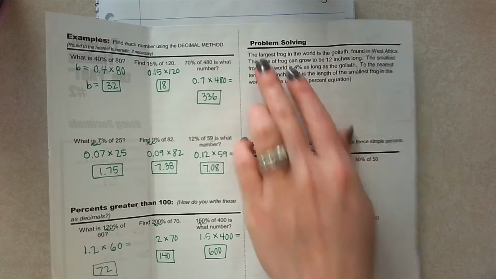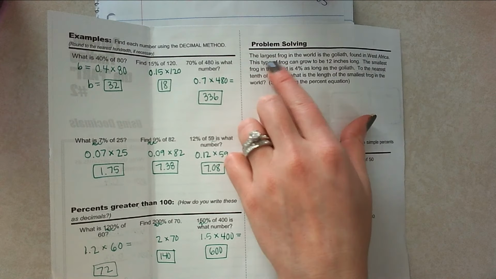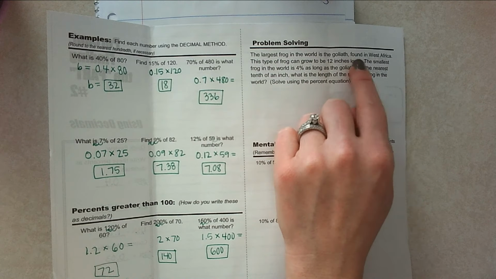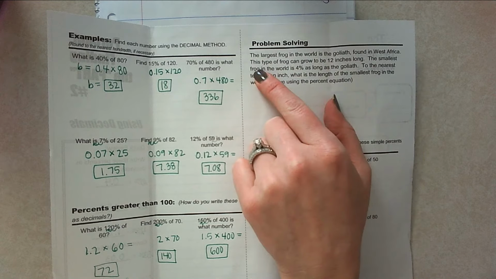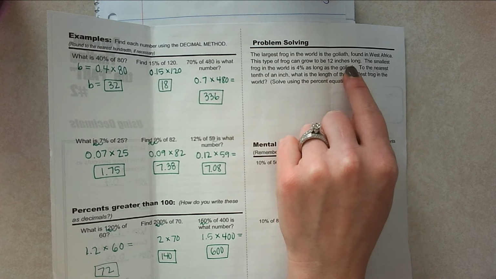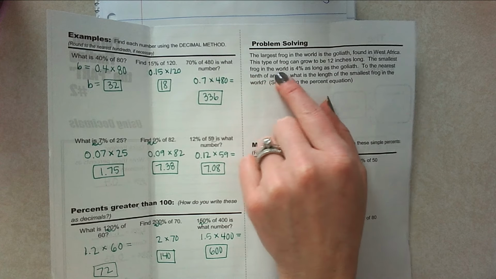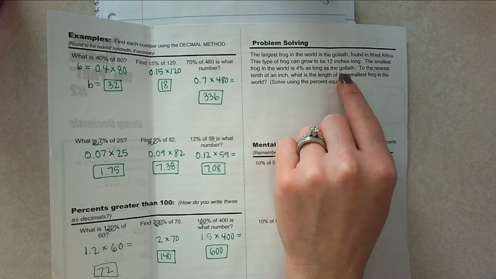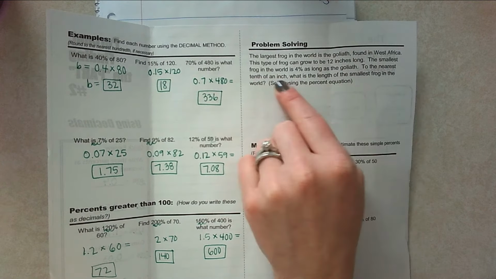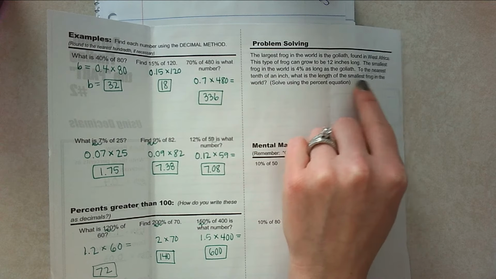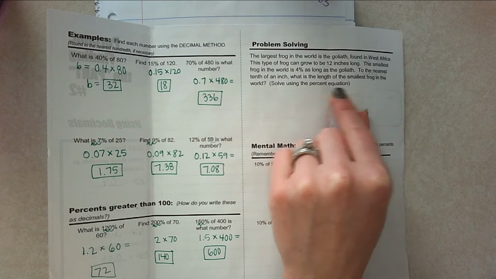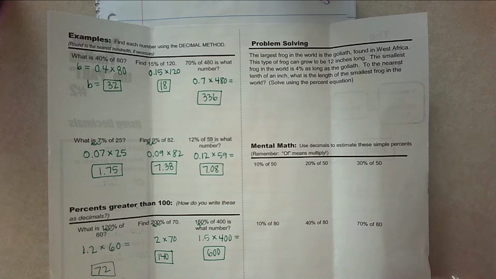And then when we jump to the problem solving over here, it says the largest frog in the world is the Goliath, found in West Africa. This type of frog can grow to be 12 inches long. The smallest frog in the world is 4% as long as Goliath. To the nearest tenth of an inch, what is the length of the smallest frog in the world? Solve using the percent equation, or the decimal method.